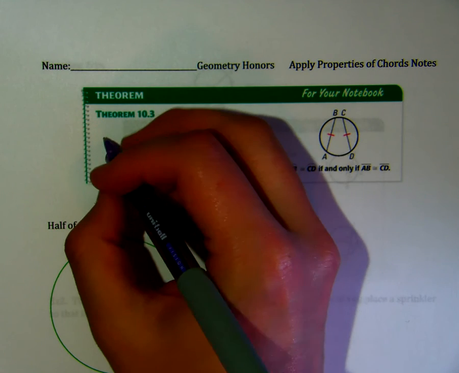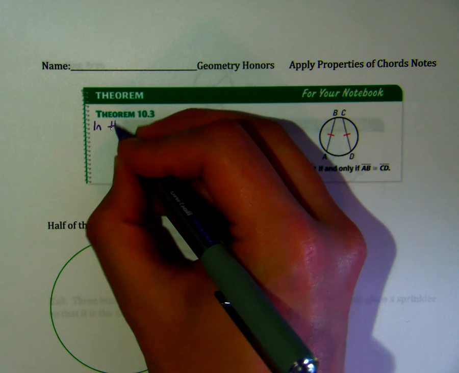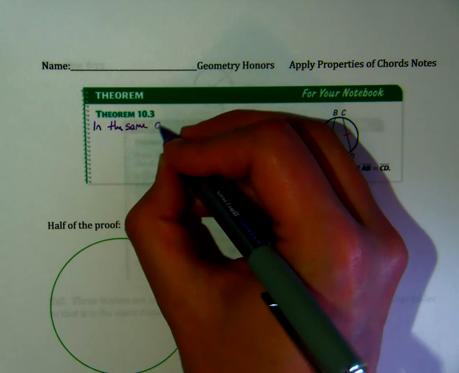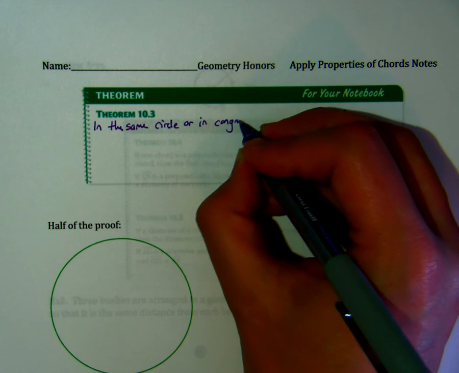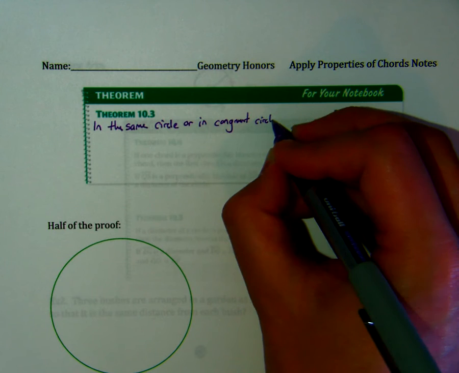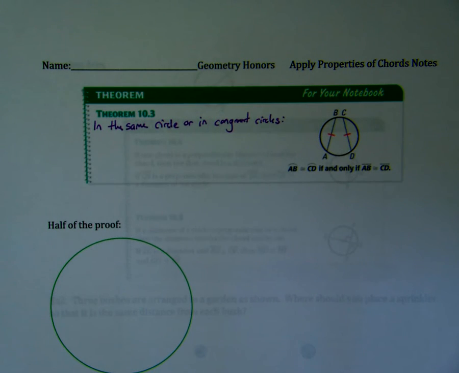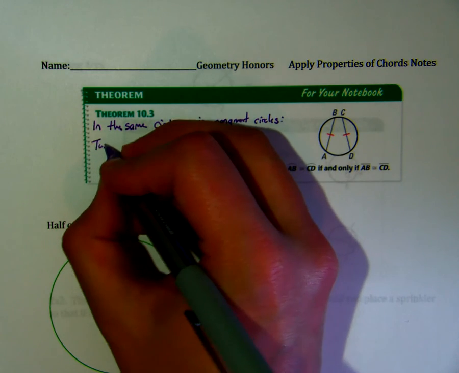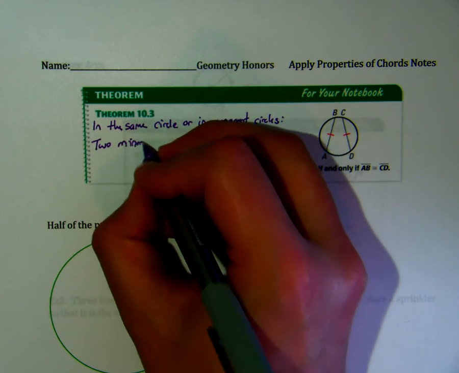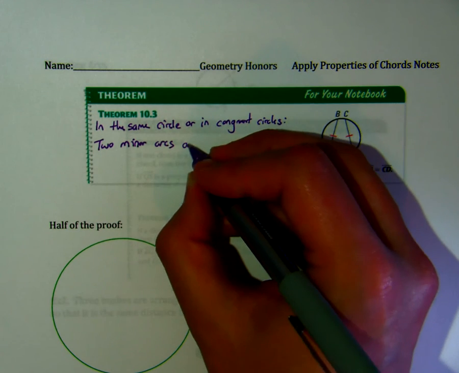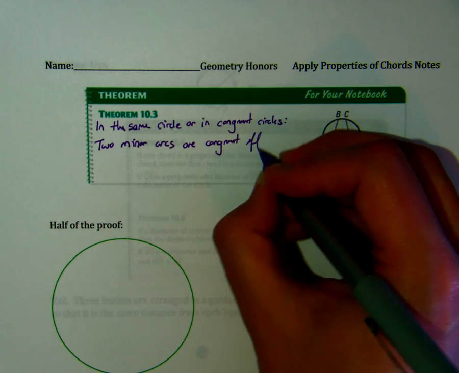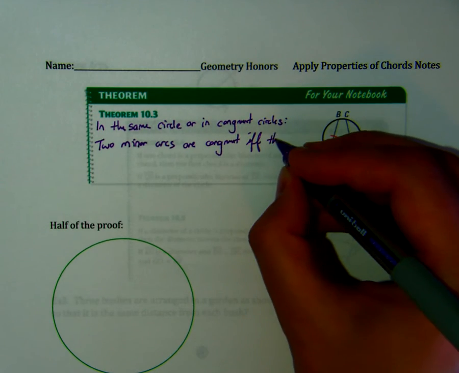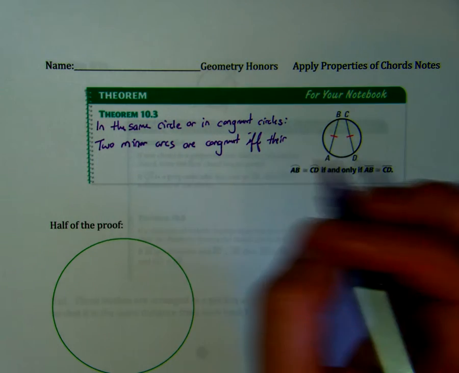So this is a theorem that takes place either in the same circle or in congruent circles. Okay, so either in the same circle or in congruent circles, this is the theorem. Two minor arcs are congruent if and only if their corresponding chords are congruent.